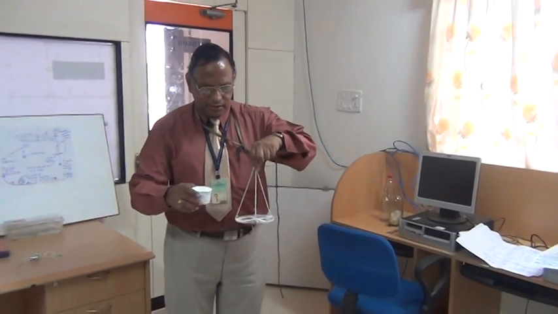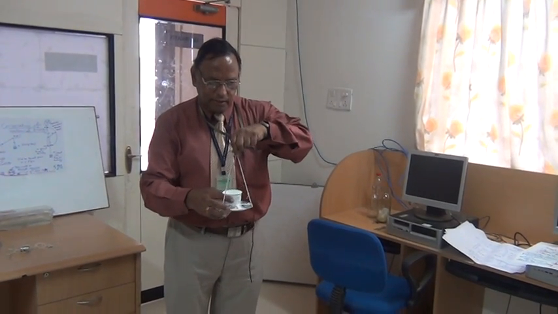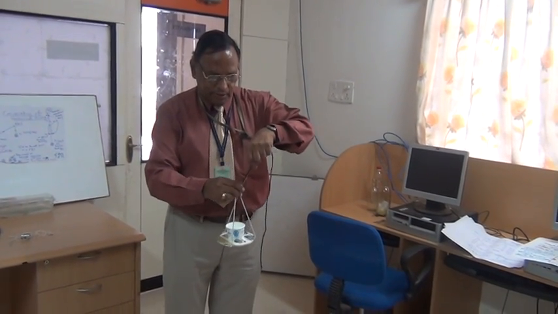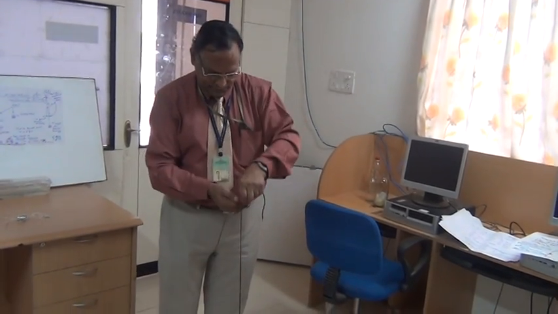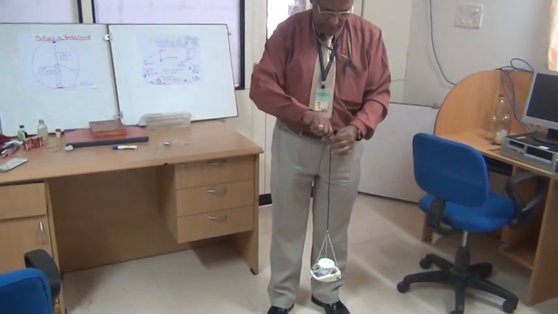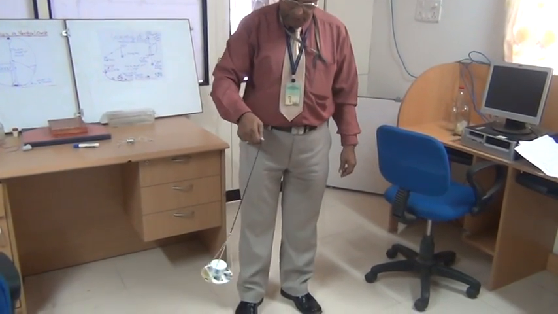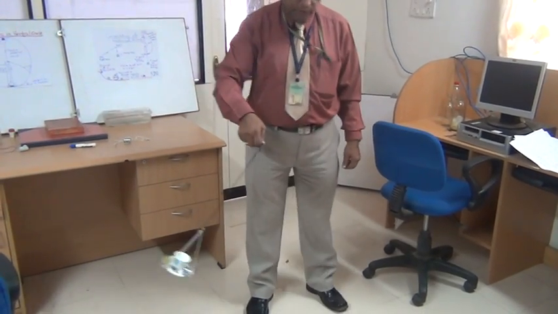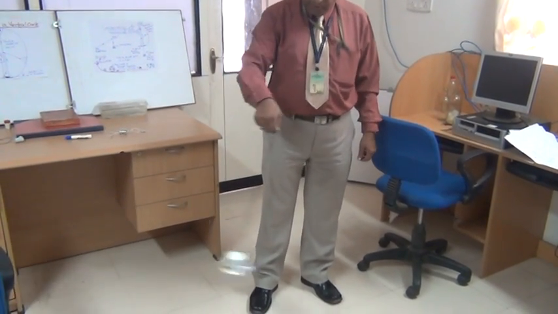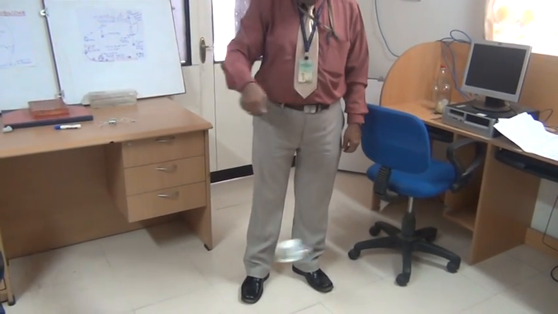Half filled with water, and I place it in this tripod stand, and I am going to rotate it in a vertical circle. First I will make a few oscillations so that it will get sufficient velocity, and then I will whirl it in a vertical circle. You see that water in the cup will not fall.